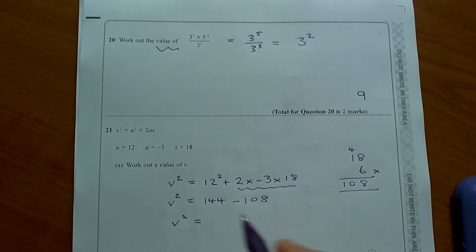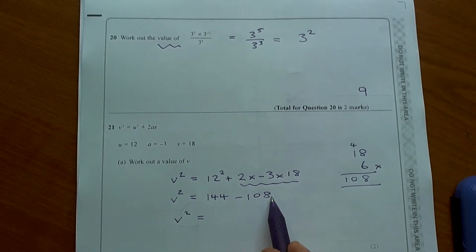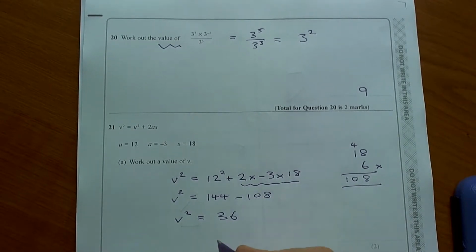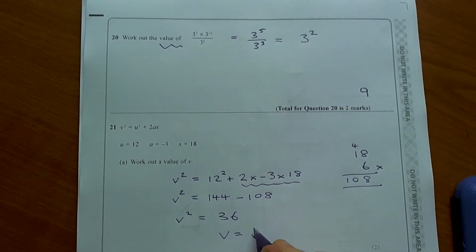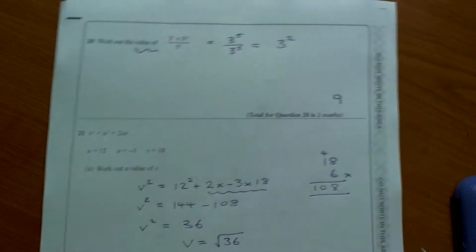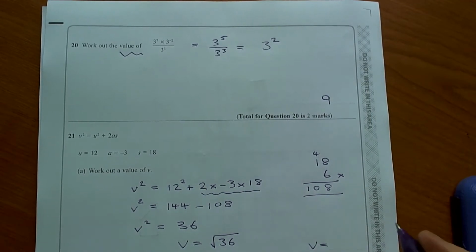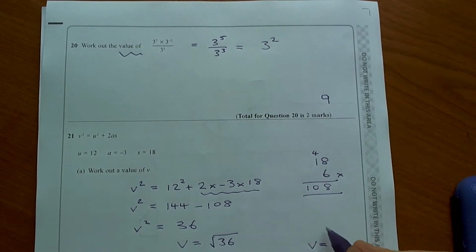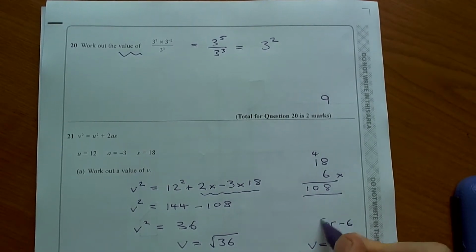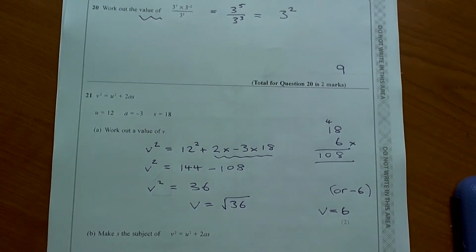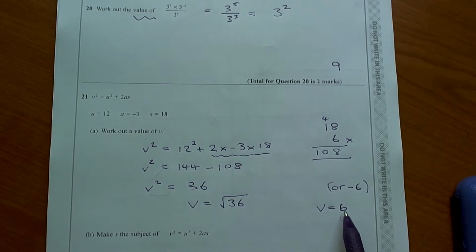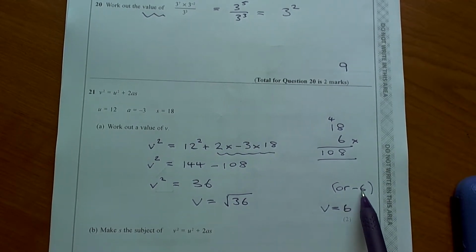So v squared equals 144 minus 108. That comes to 36. So v is going to be the square root of 36, so v is going to be 6. Now you could also have minus 6, because if you remember, 6 times 6 makes 36, but also minus 6 times minus 6 makes 36.